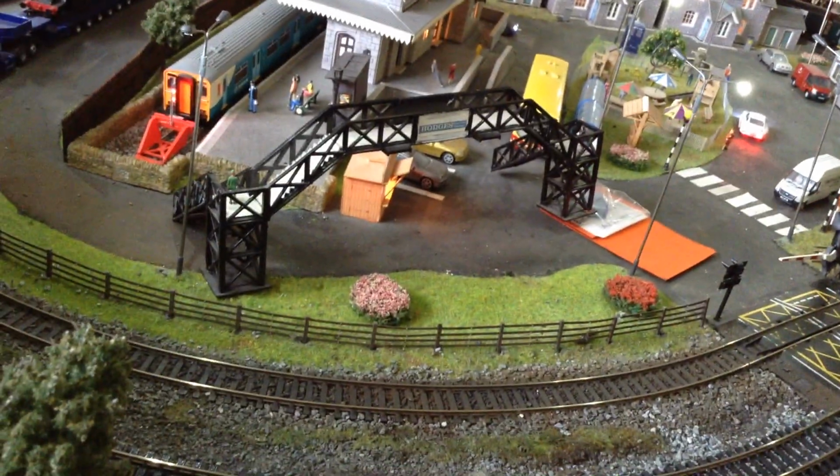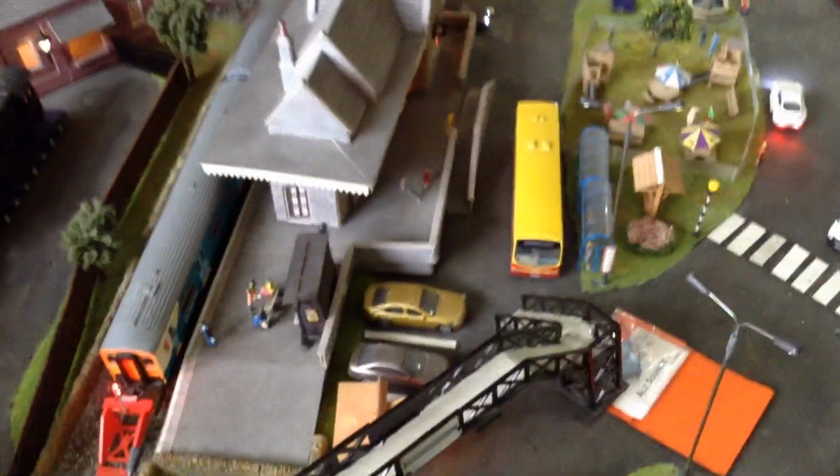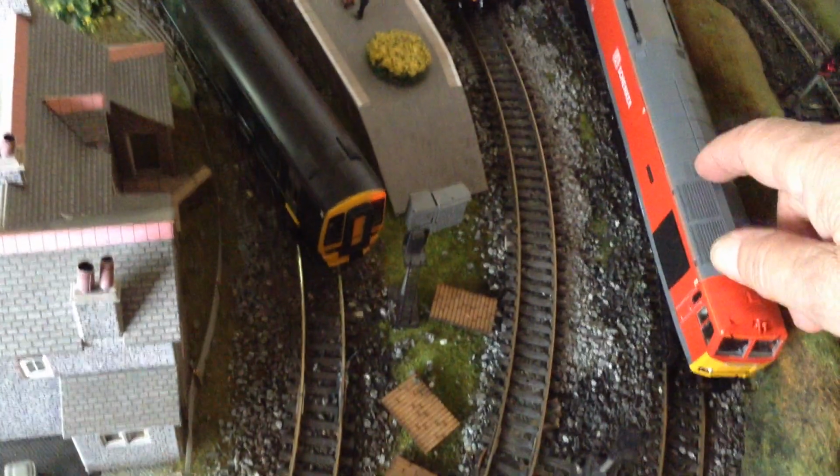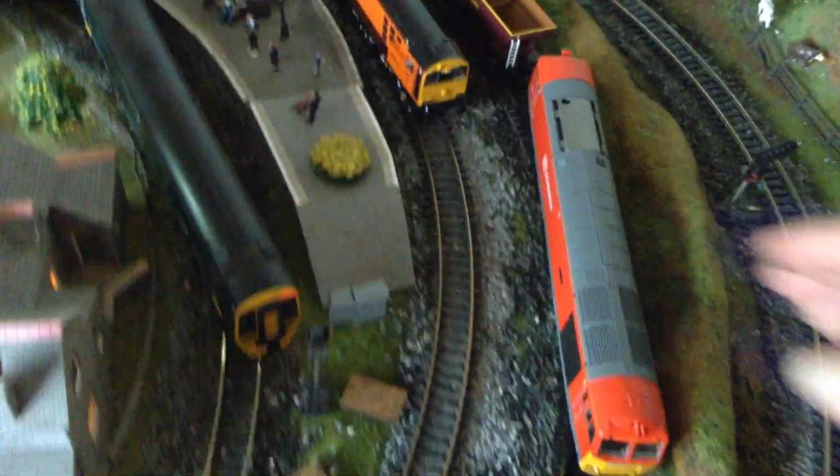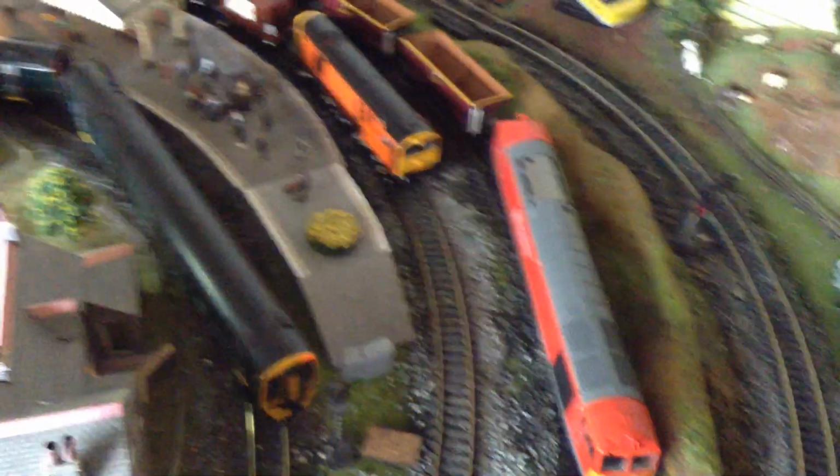So what I'm going to do now is just turn that off for now. That's gone to sleep now for a while. And of course this is the Class 60 DB Schenker, which I had from Hornby, for the work I do for them for Railmaster, and I had those 3 wagons as well. So that is some of the stuff I've been doing.